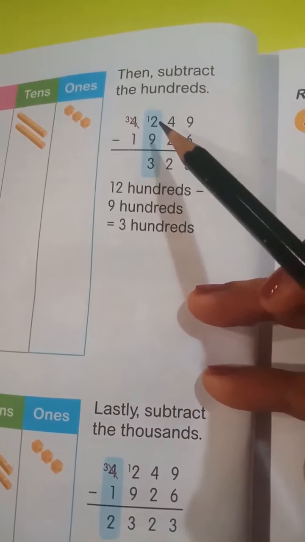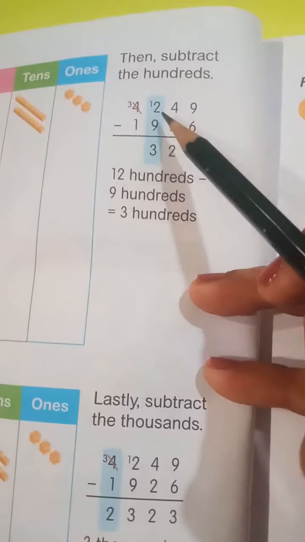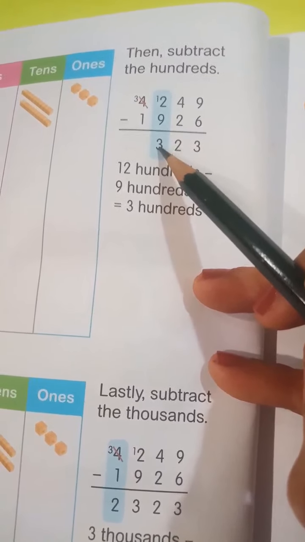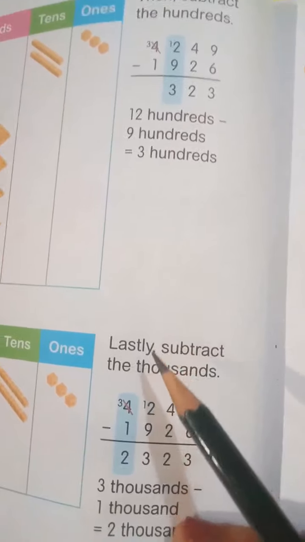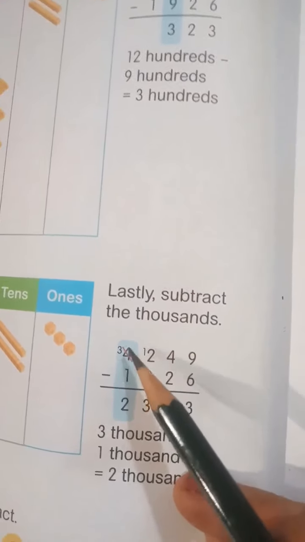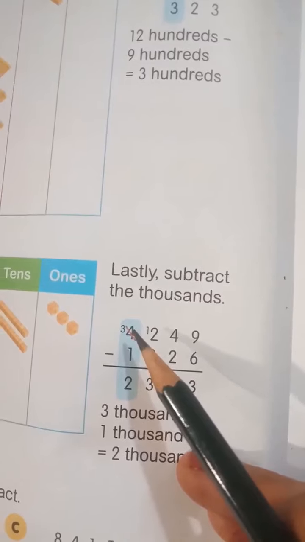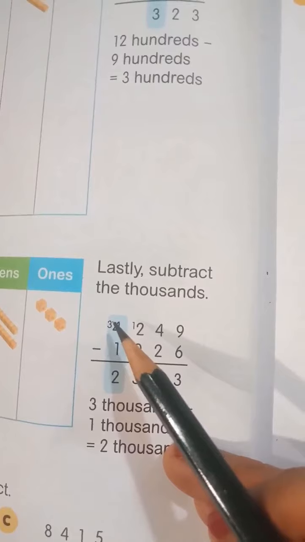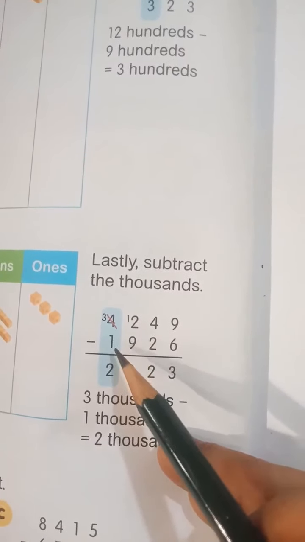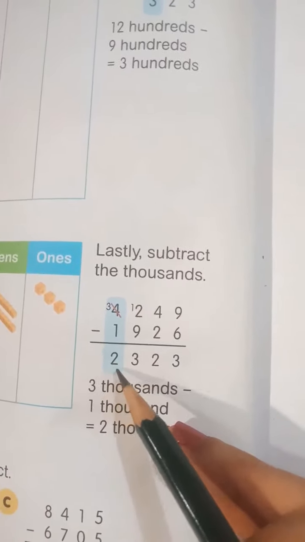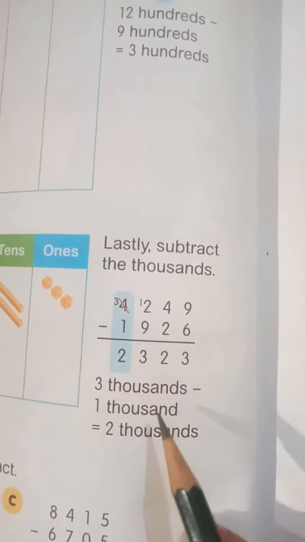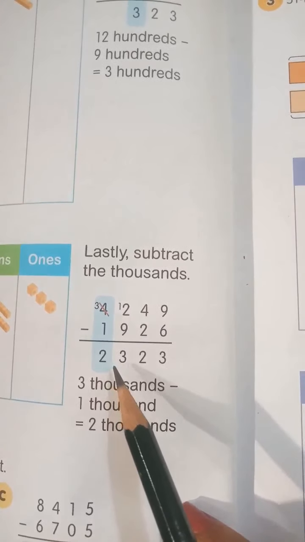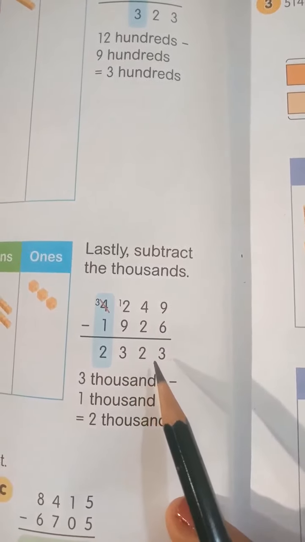Here we have 1,200 minus 900 equals 300. And the last, the thousands. Subtract the thousands. Here we subtract 3,000 minus 1,000 equals 2,000. So the difference is 2,323.